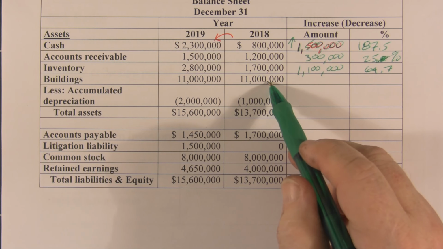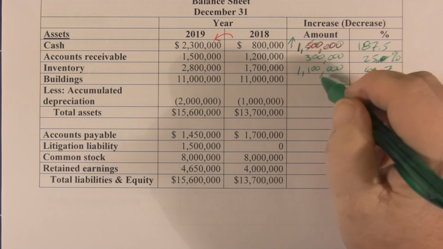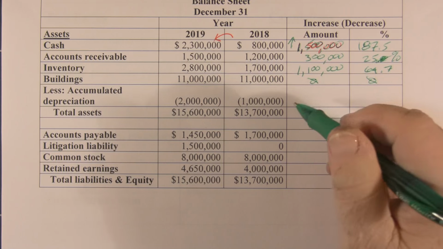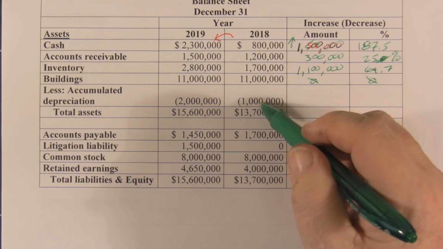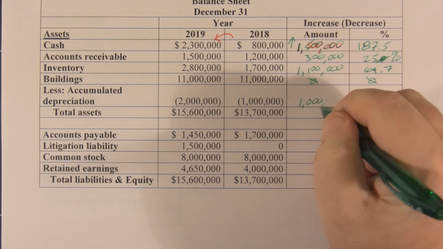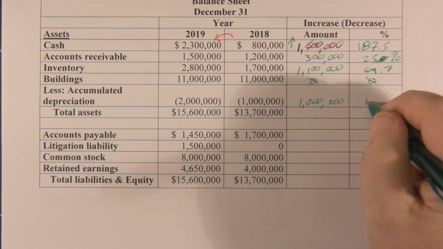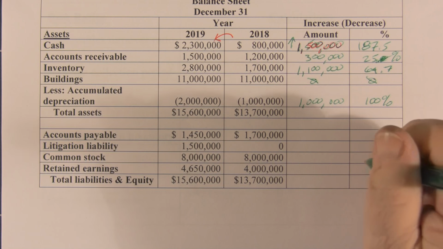Our buildings were 11 million. They're still 11 million. There's been no increase or decrease. Our accumulated depreciation was 100. It's now 200. It's gone up by 1 million. That's a 100% increase. All of these are percentages.